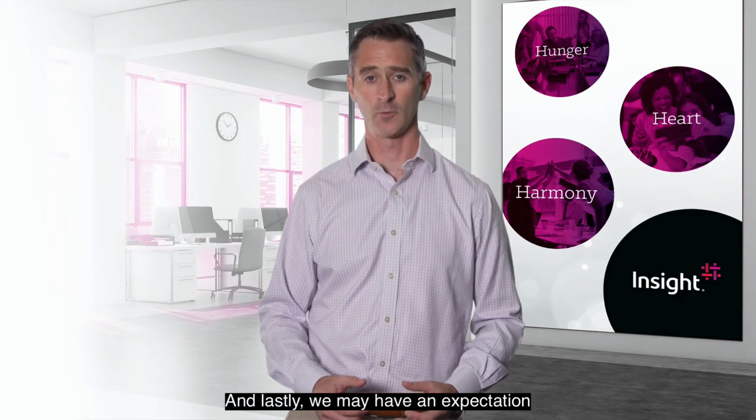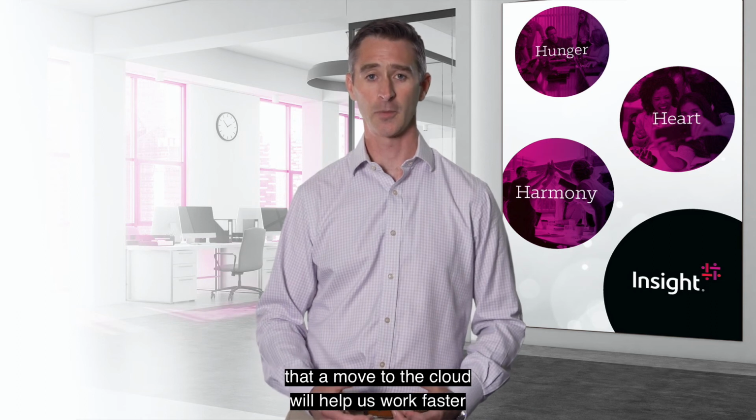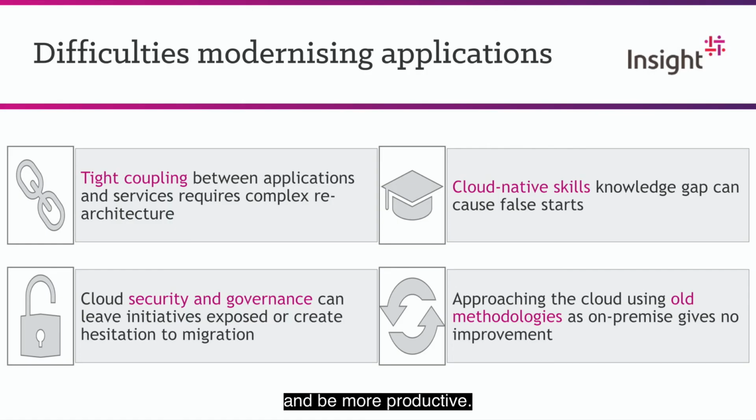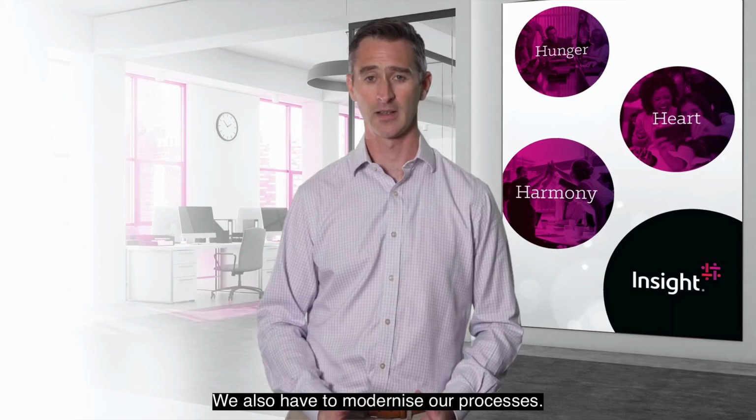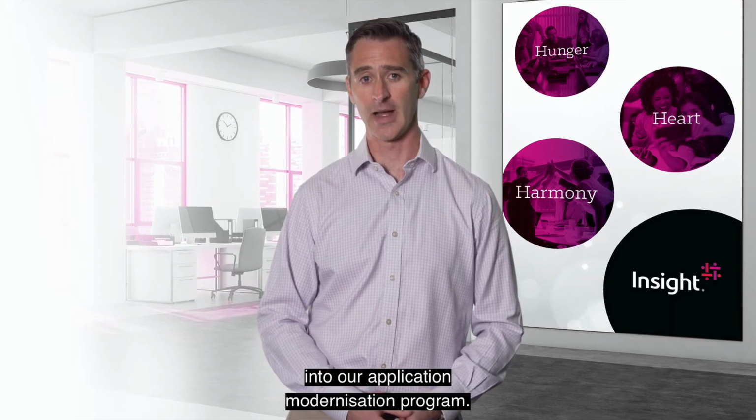And lastly, we may have an expectation that a move to the cloud will help us work faster and be more productive, but we're using the same processes that we embraced and adopted on premises. We can't just modernize the application. We also have to modernize our processes. And a good strategy here is adopting DevOps into our application modernization program.